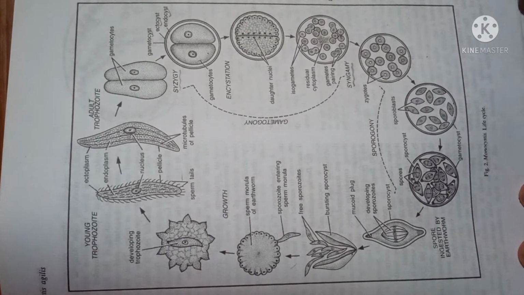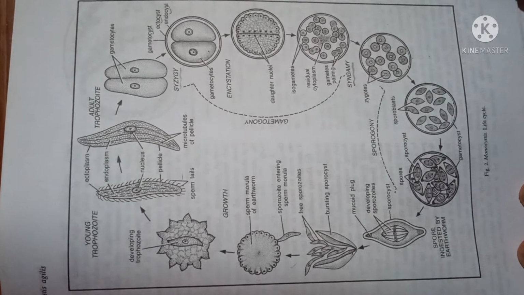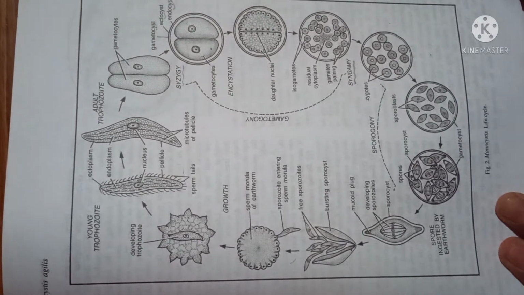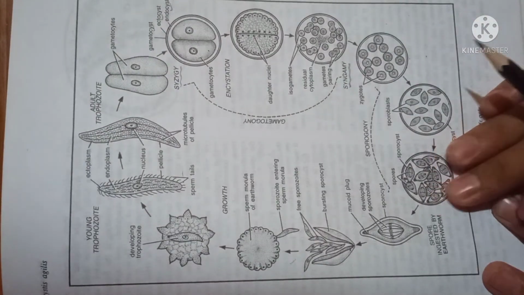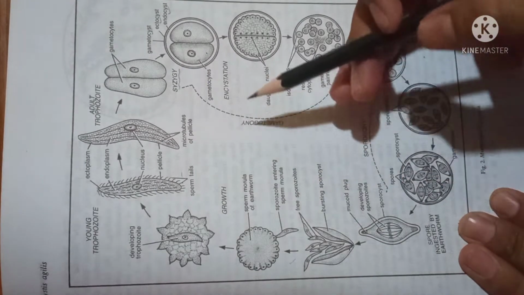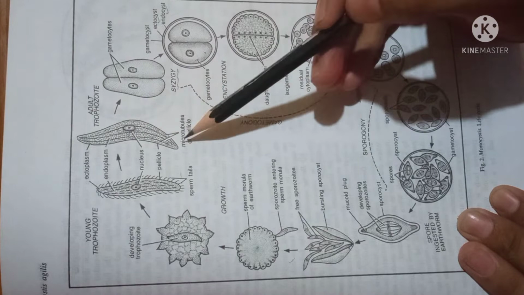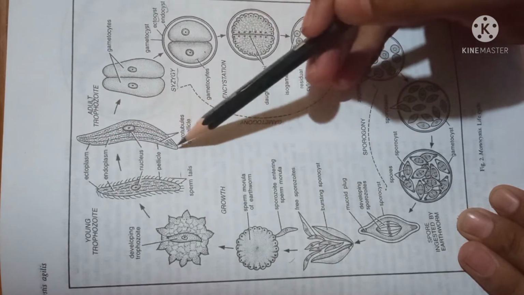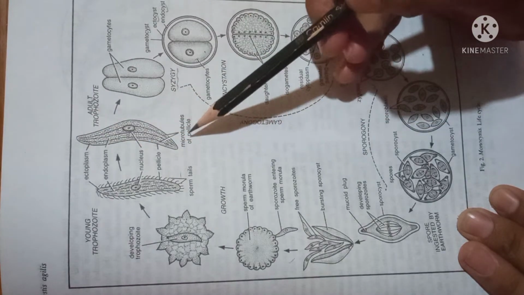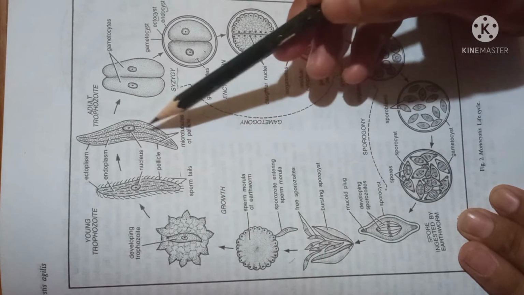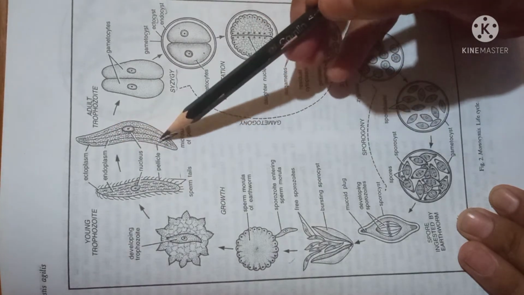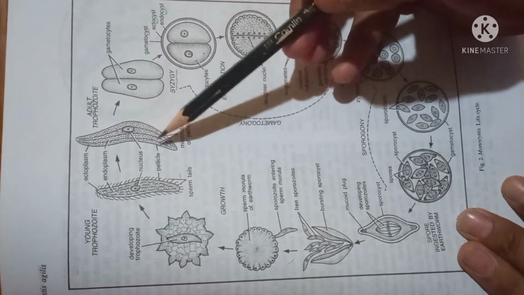For the beginning of the Monocystis life cycle, we have to start from the adult monocyst, which is also known as the adult trophozoid. It contains a nucleus and is of irregular shape like an amoeba. It contains microtubules of pellicles. Here it is, the adult trophozoid or adult Monocystis.